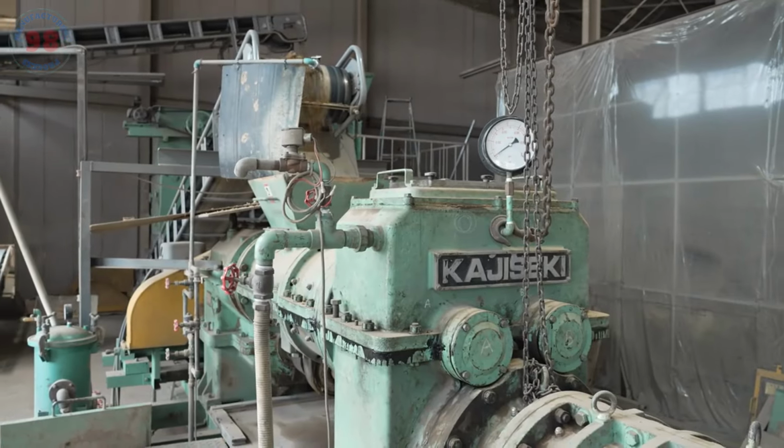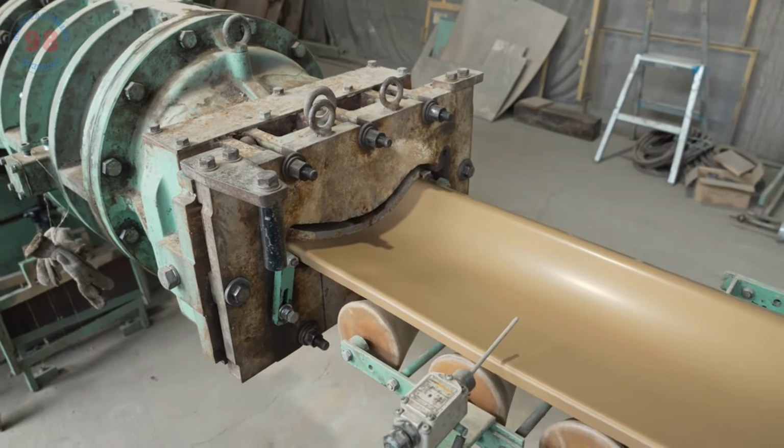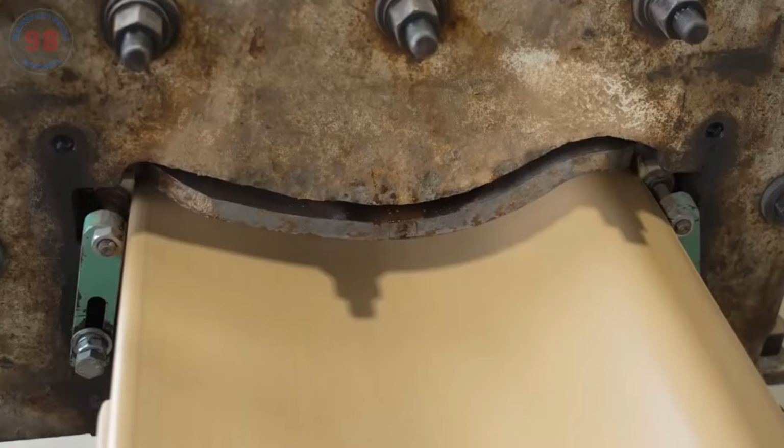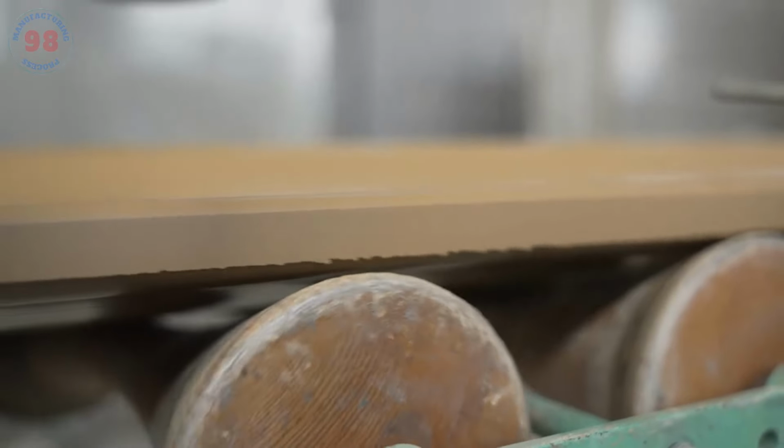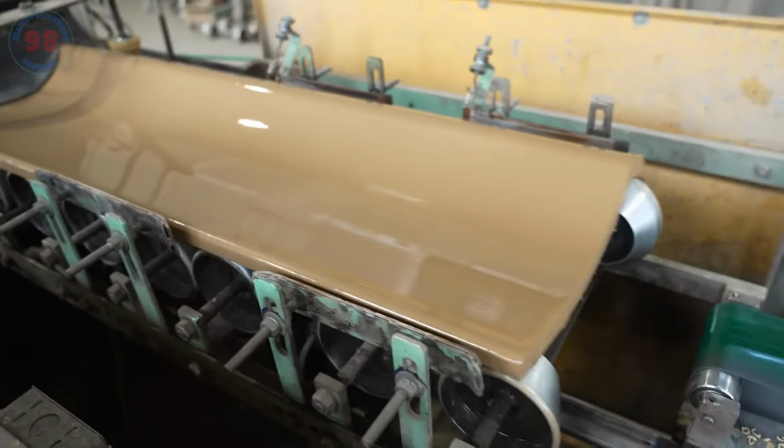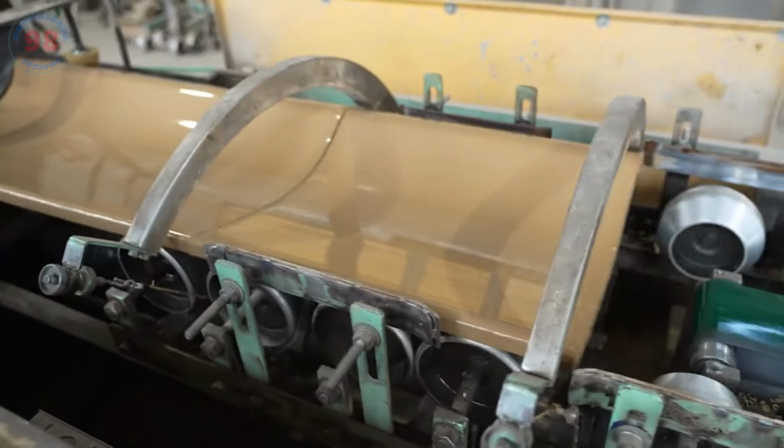At this extruder, the clay will be pressed and extruded according to the shape of the roof tile's pattern. Next, it will be cut to the standard size of the roof tiles to form each rough roof tile and then transferred to the next machine.